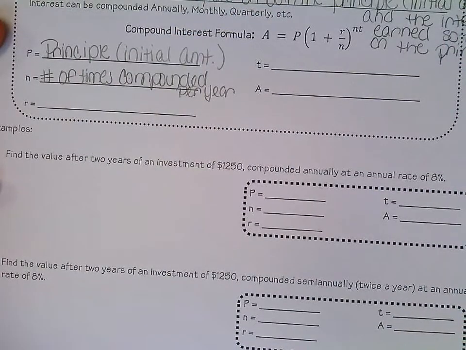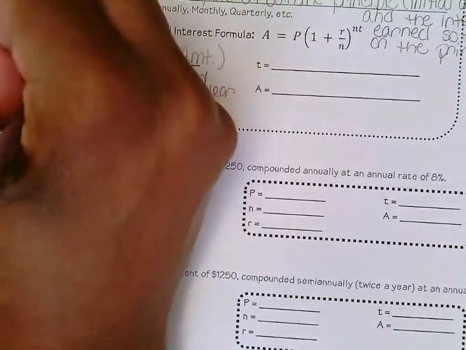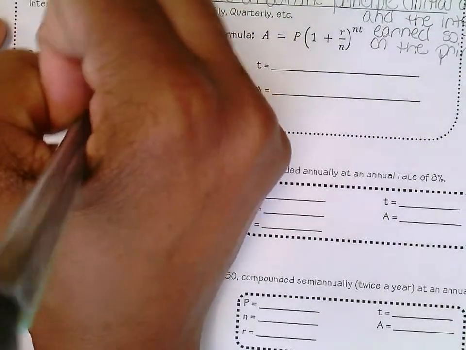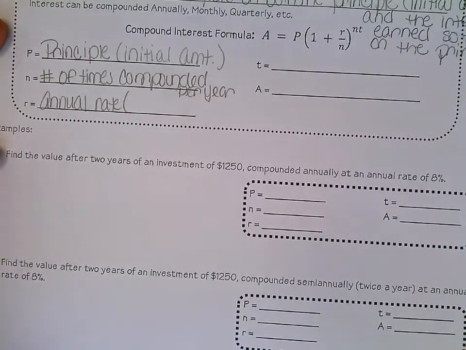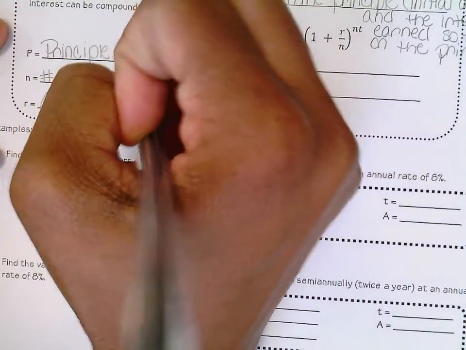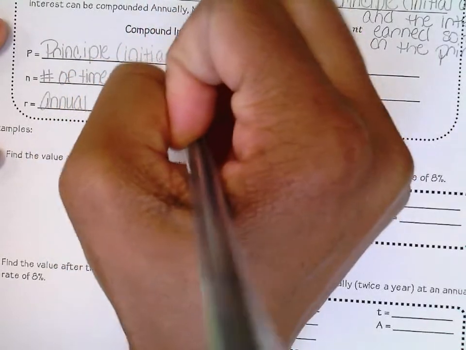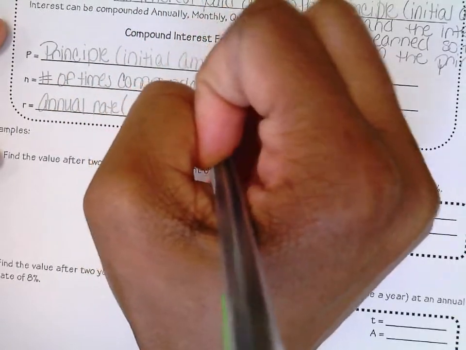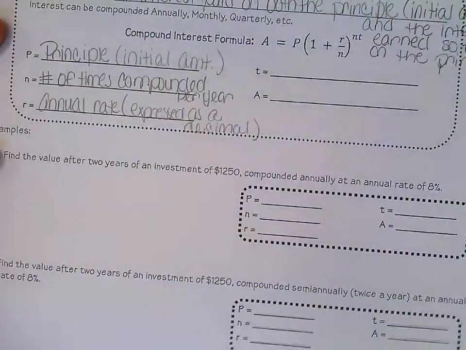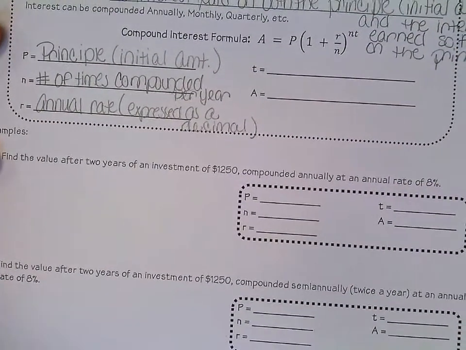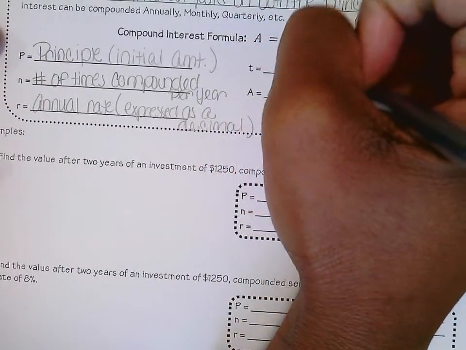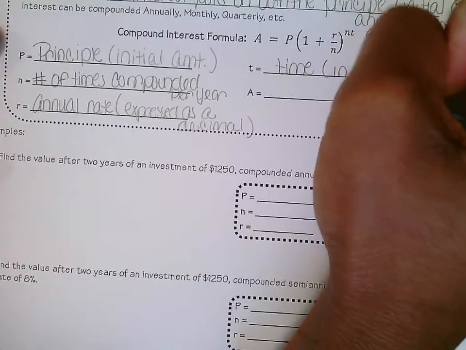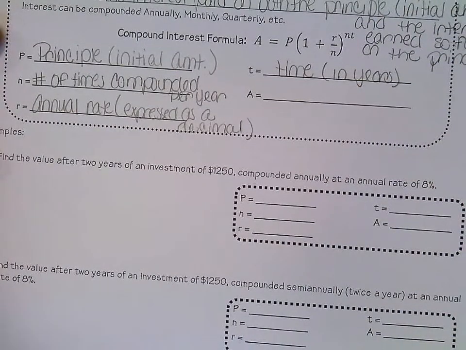The r is the annual rate expressed as a decimal. So it's the annual rate. And of course, if it's a rate, it's percent, but it's expressed as a decimal. Your t, of course, is the time in years. And the A is the final value, the amount after t years.